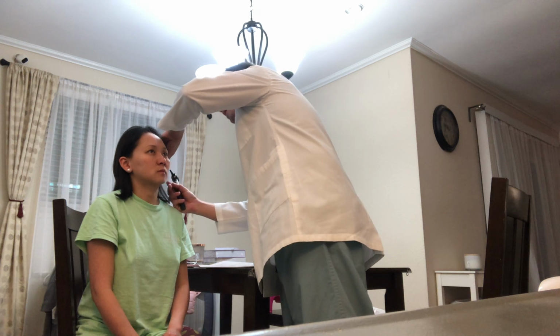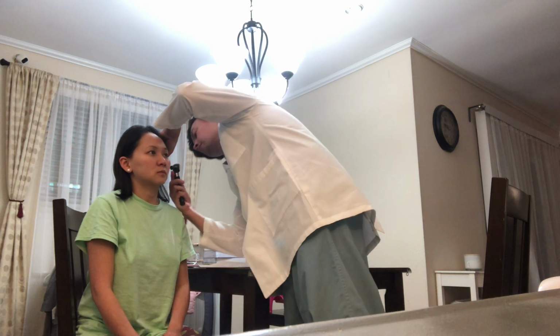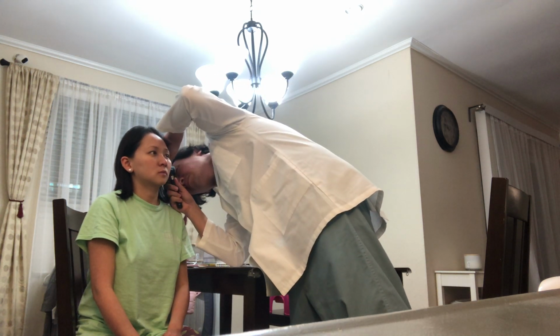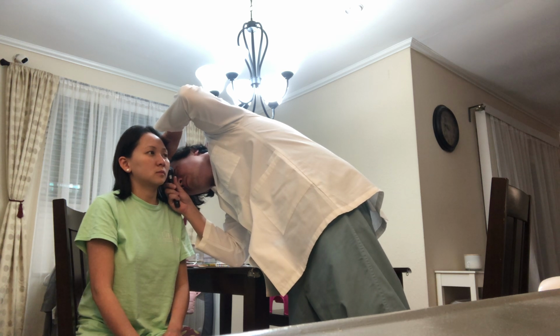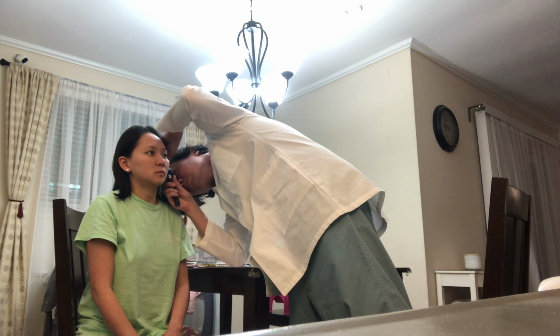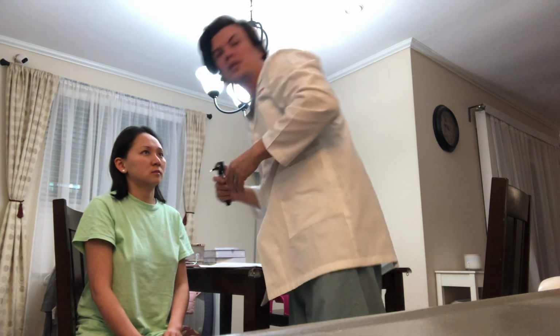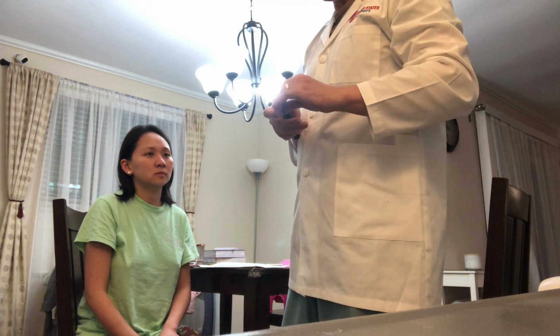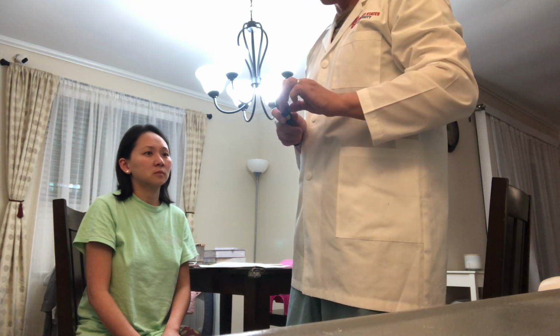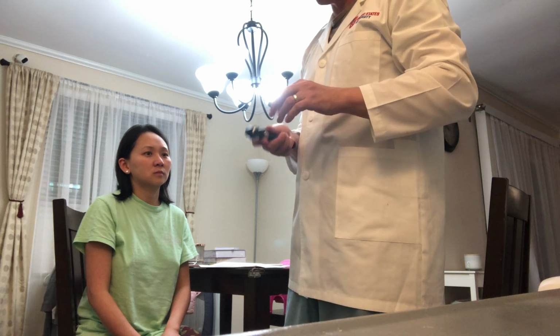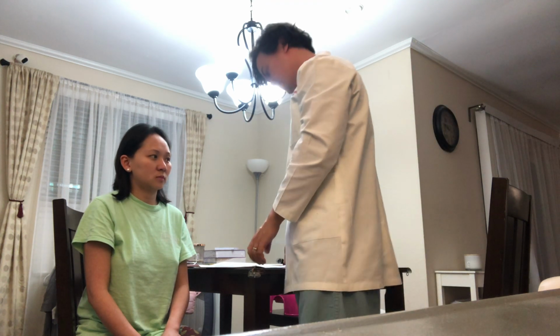For an adult, you pull up and backward. Make sure it's not bulging, and that it's not red. And then you change the scope, and you check the other ear again.